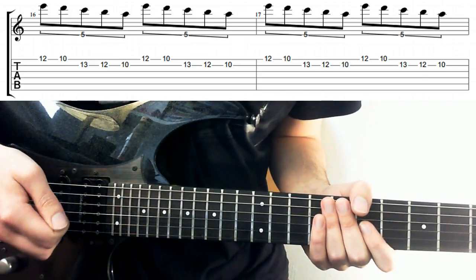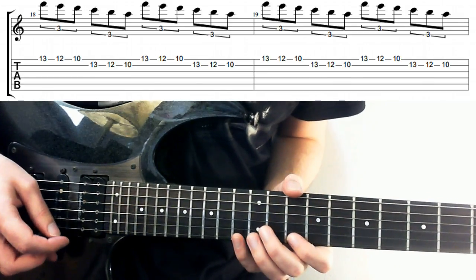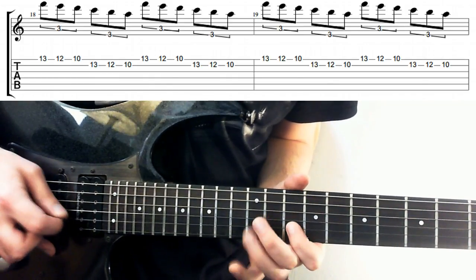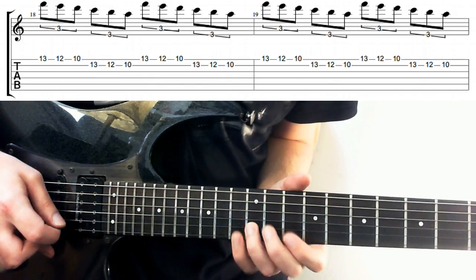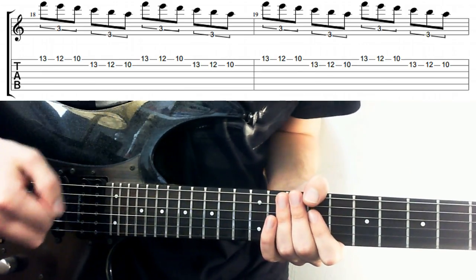Okay, next one to look at is groups of 6. Again, this is a fairly straightforward one that you've probably come across before. Again, not spending too much time on that one there.